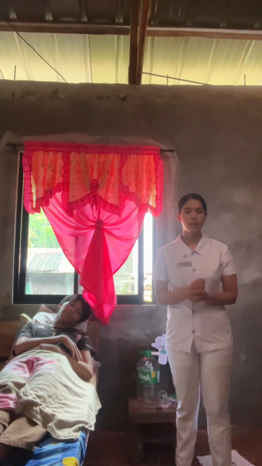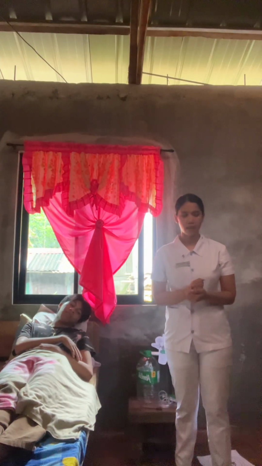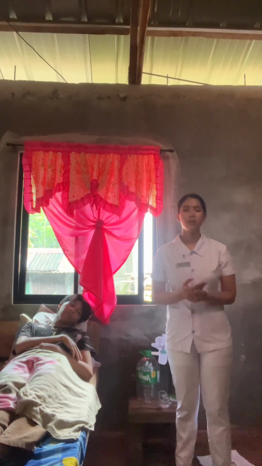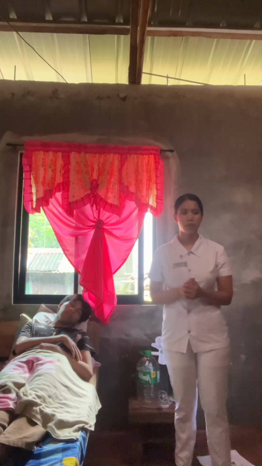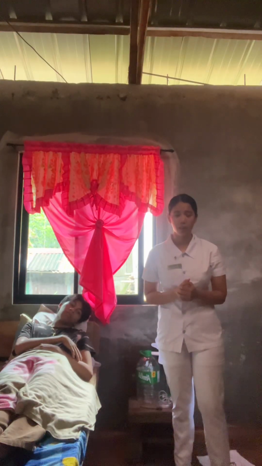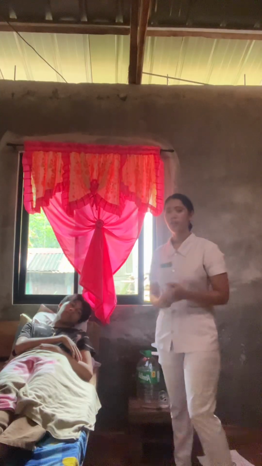The second is determine current arterial blood gases if available. Post a no smoking sign on the door of the patient's room in view of the patient and visitors. Oxygen supports combustion. There is always danger of fire when oxygen is used.